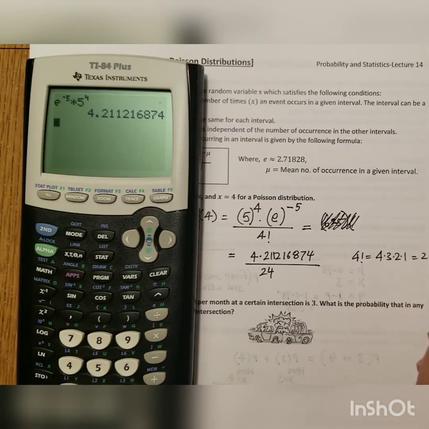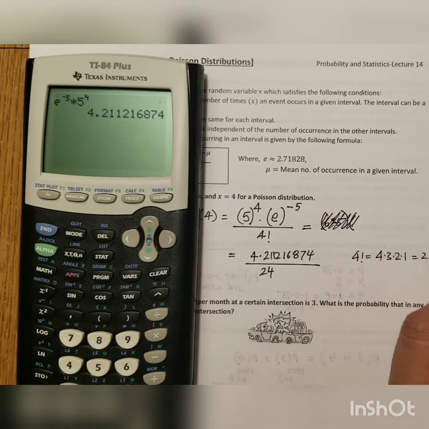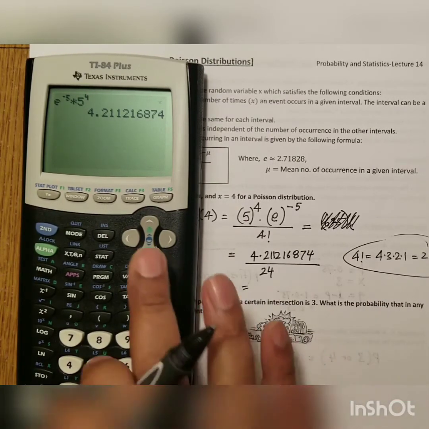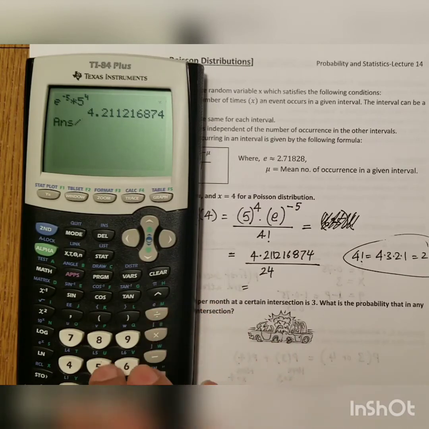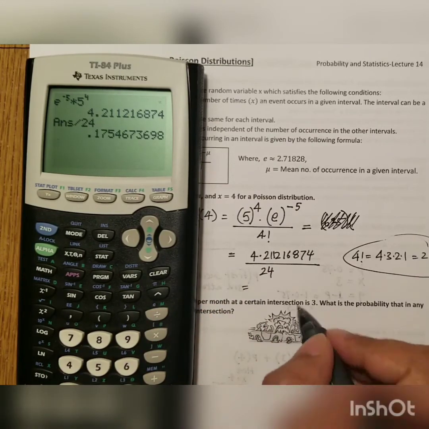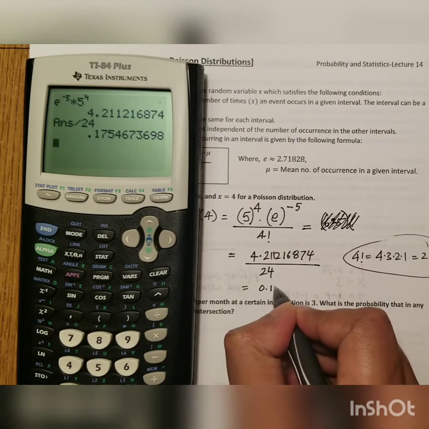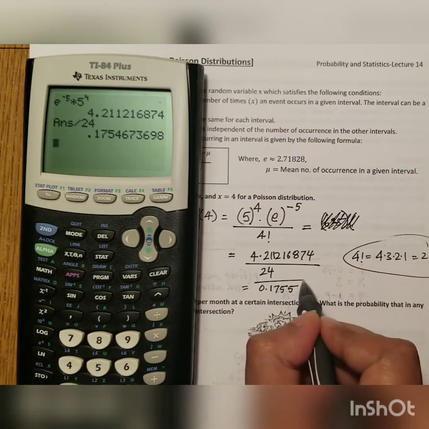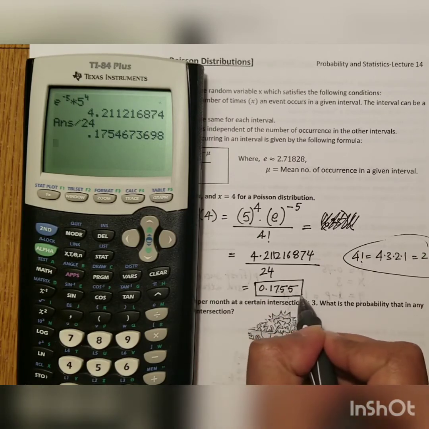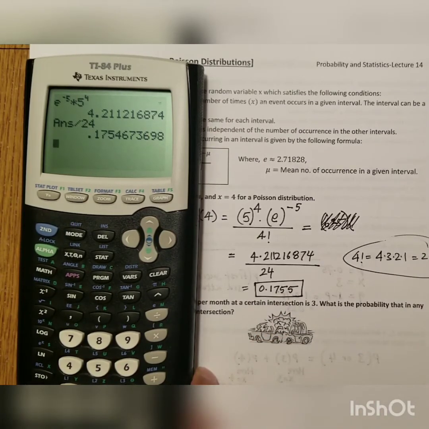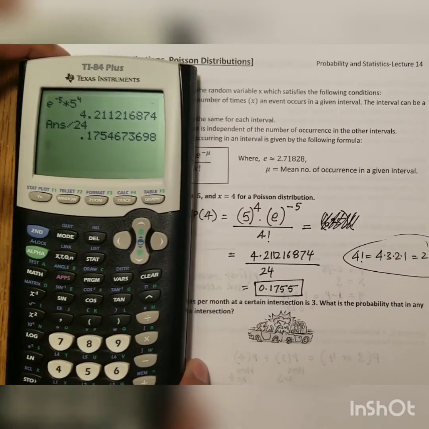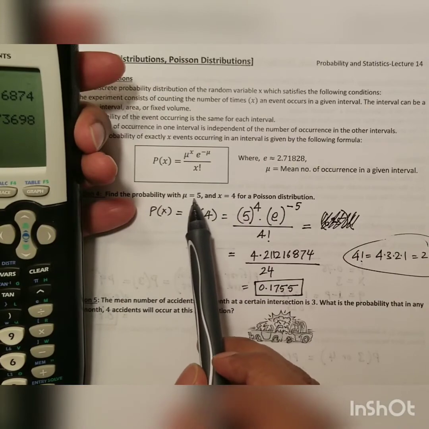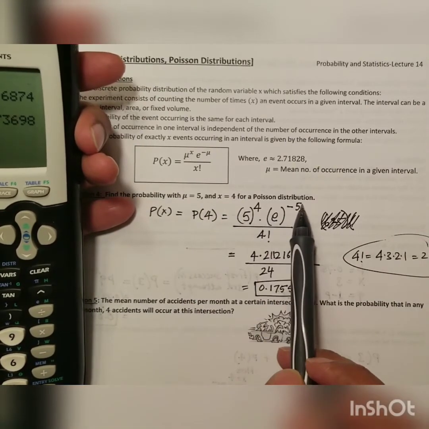Now you divide by 24, so this equals 0.175, let's round it to 0.1755. That is the probability when x equals 4, mu equals 5 for the Poisson distribution case.